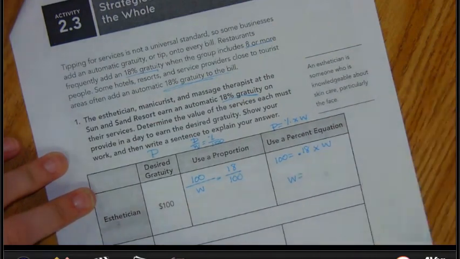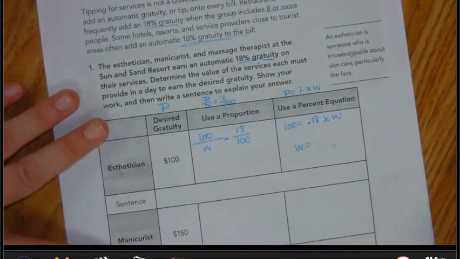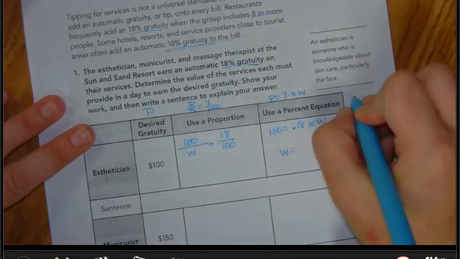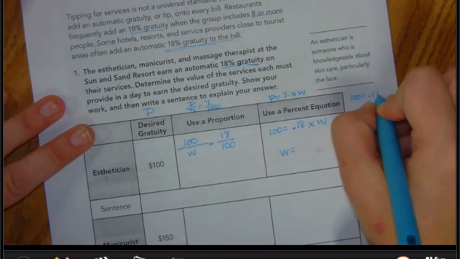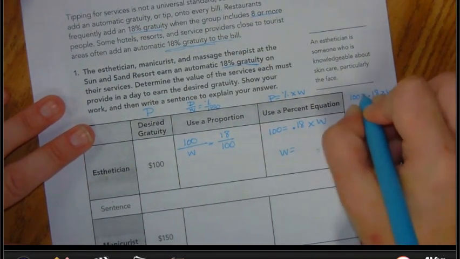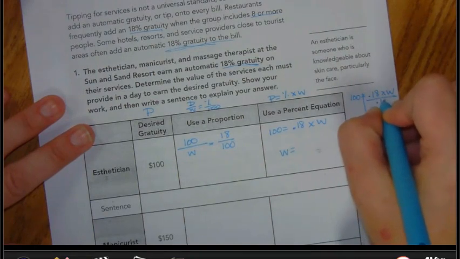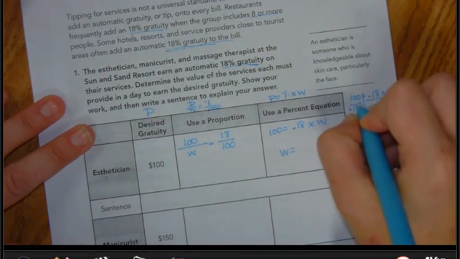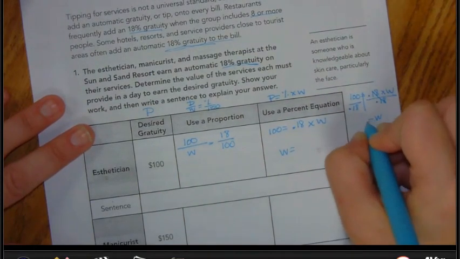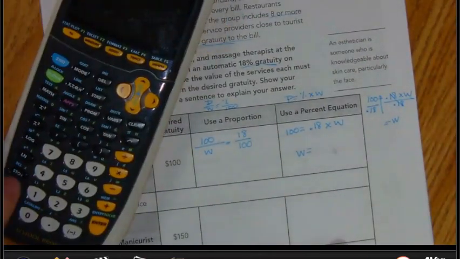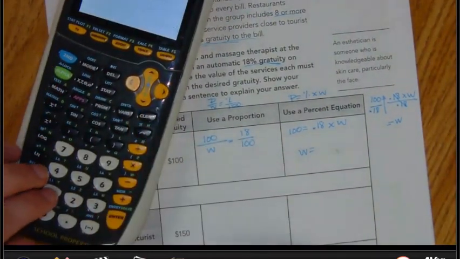And we're trying to locate what the whole is. So I'm going to go over here off to the side. I'm going to have 100 is equal to 0.18 times W, and I'm going to divide both sides by 0.18 to get W. I'm going to use my calculator to help me because these numbers are pretty big.